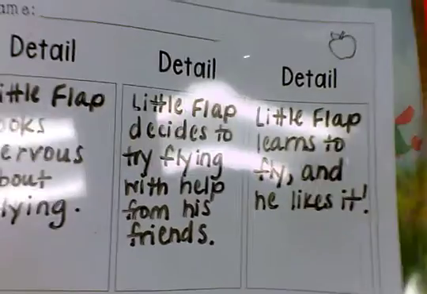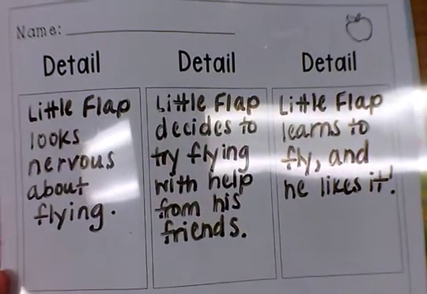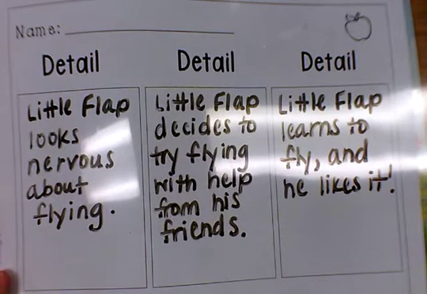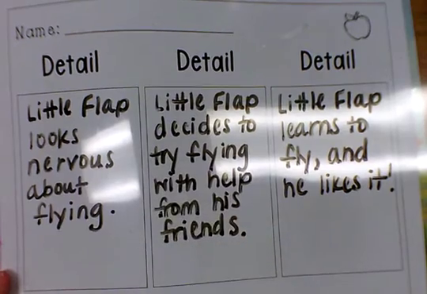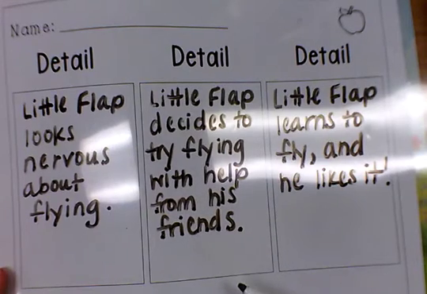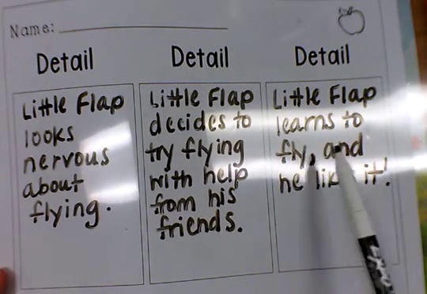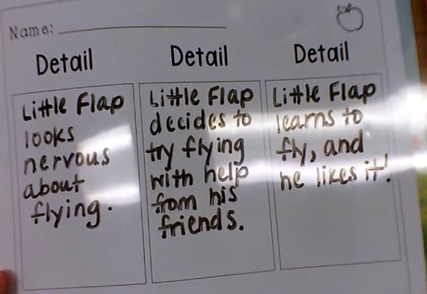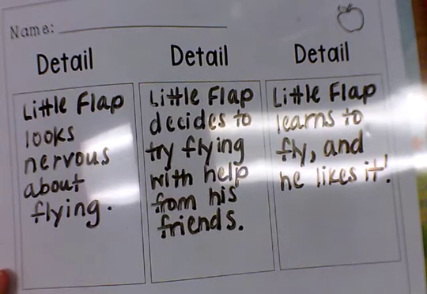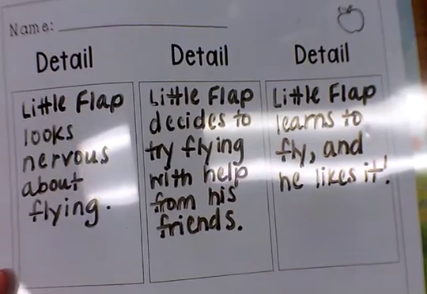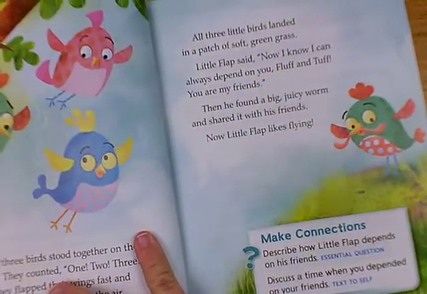So just to look back at our key details that tell us about our characters and our setting and what's the big events going on in our story. Little Flap looks nervous about flying. That's our first key detail. Then Little Flap decides to try flying with help from his friends. And then last, Little Flap learns to fly and he likes it. So these are all really important details that tell us about our main character in the story. And they also help us to better understand the main idea in the story, which is that Little Flap learns to fly.